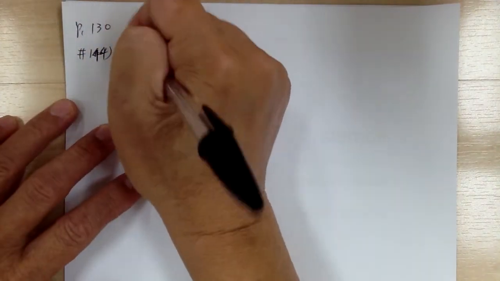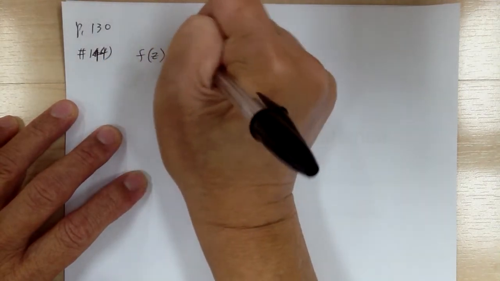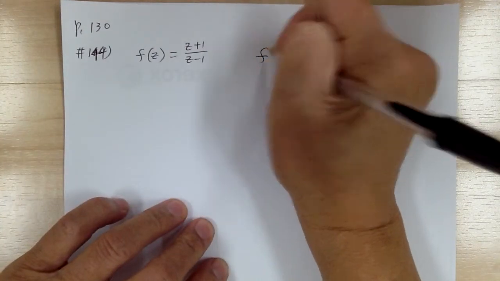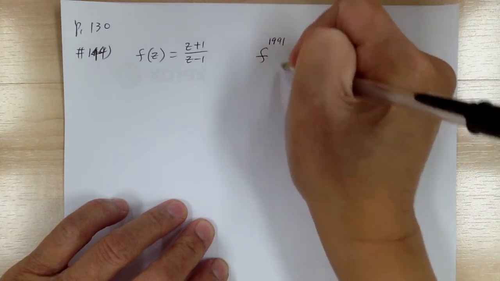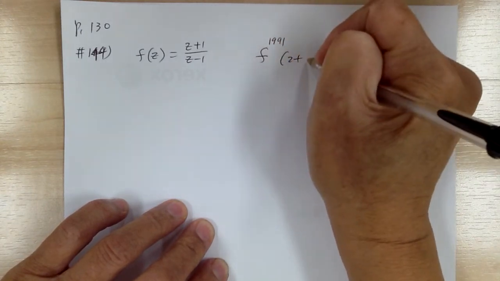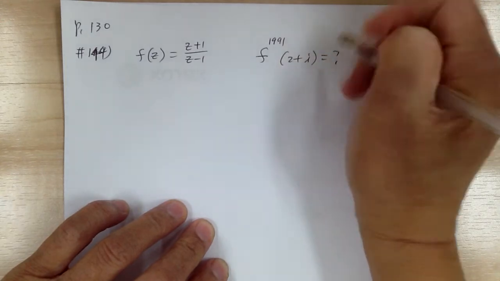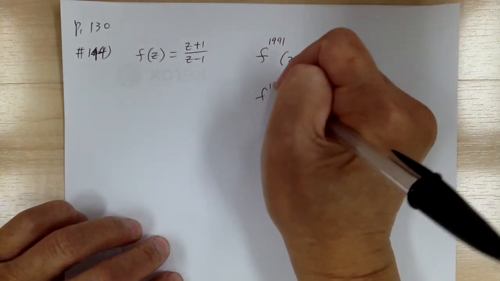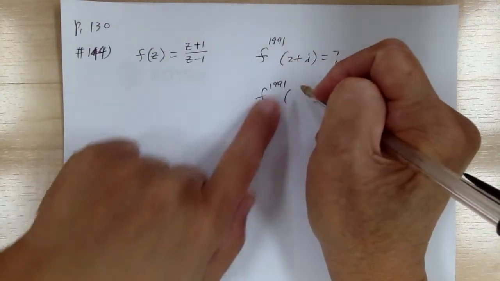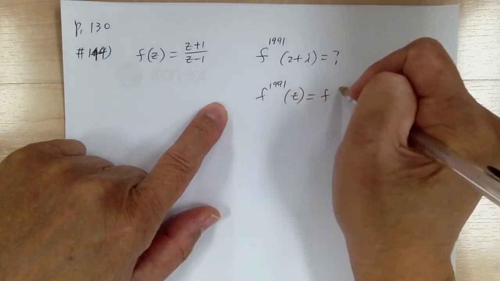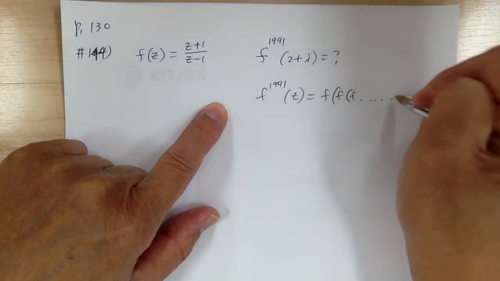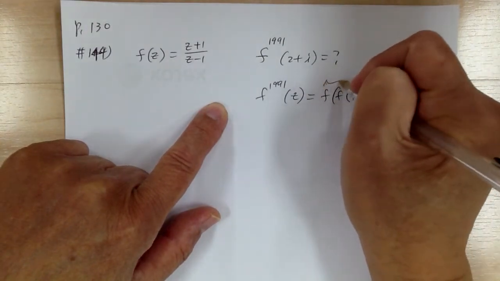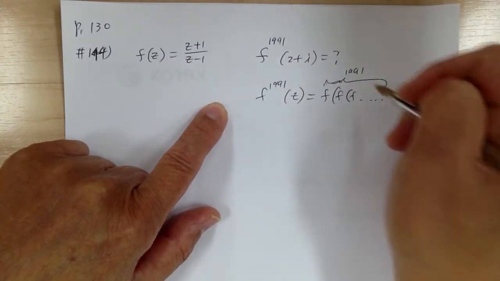Okay, number 144, you have f of z equal to (z plus 1) over (z minus 1). So you're looking for the 1991st composite of f at z, plus i. Now, this is not an exponent. Okay, this is the composite. I'm just going to put z. So this is equal to f of f of f and so on, f of z. And so this would be 1991 of them. Okay, so it's not an exponent.